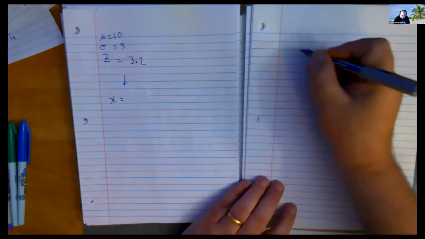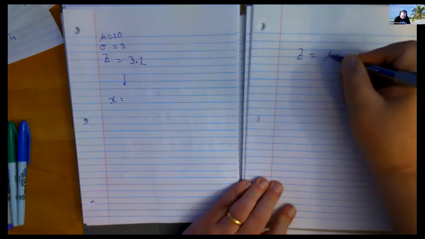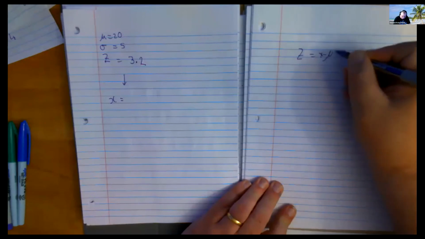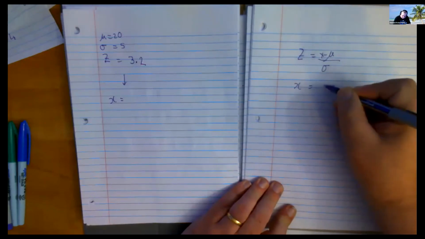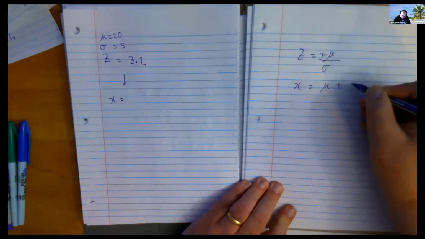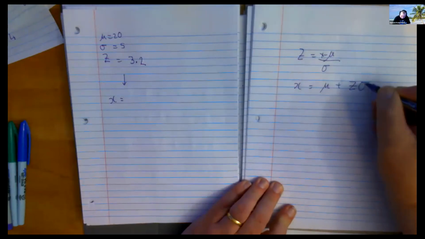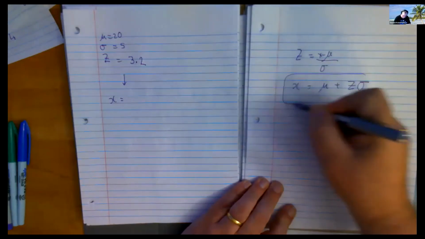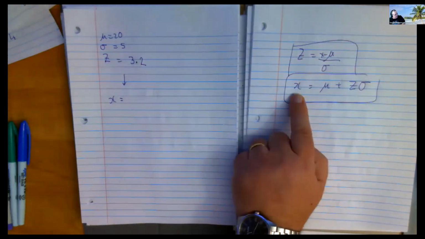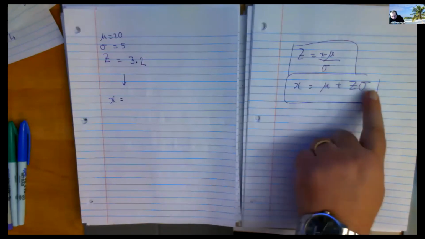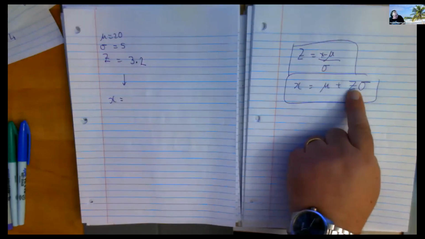There are 2 formulas. The one that we've been using all day today is x take away mu over sigma. There is another one, and it is that guy. This is the formula that you use if you know the mean and standard deviation and I tell you the z-score.